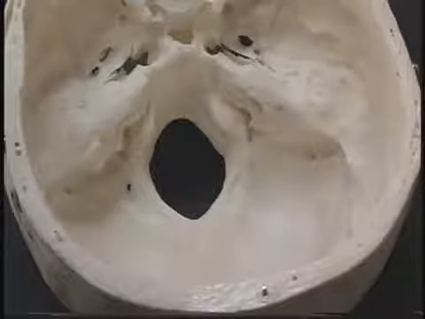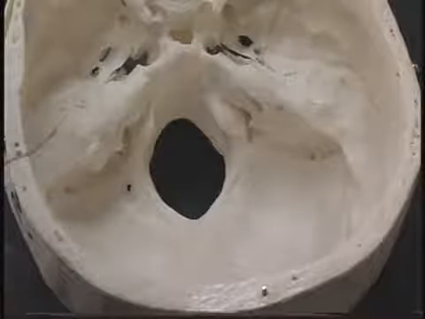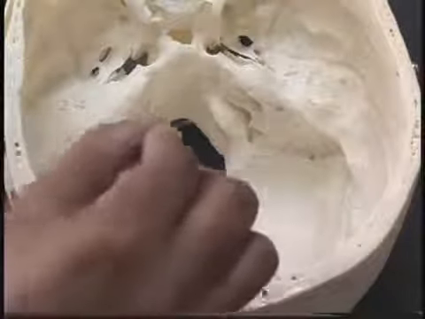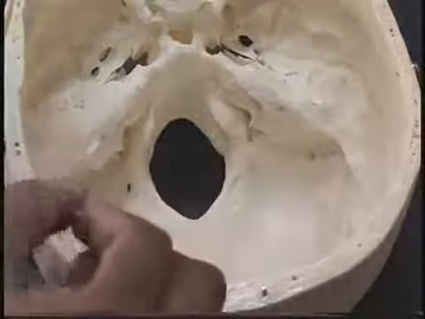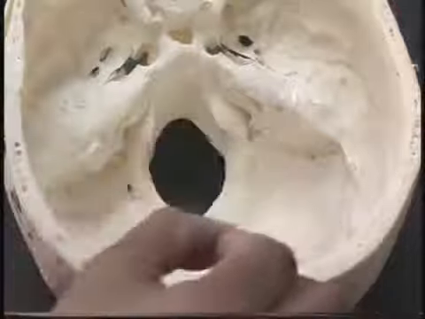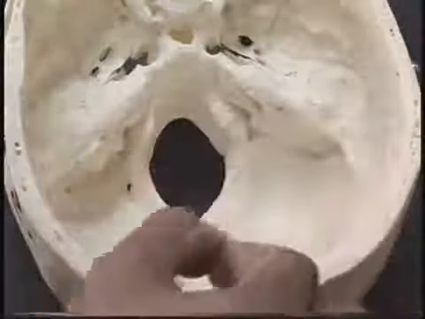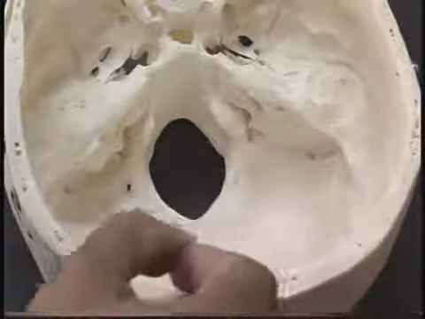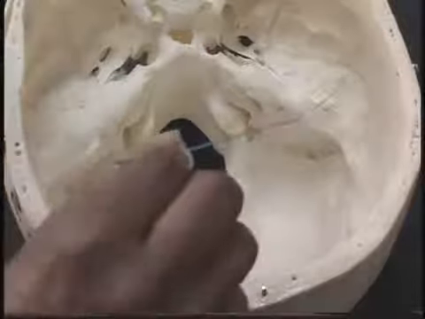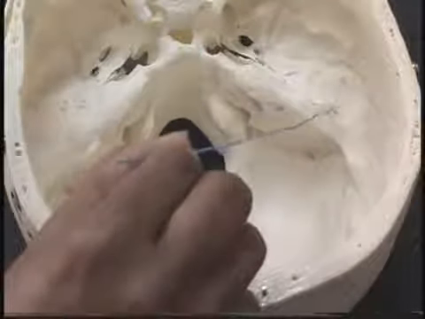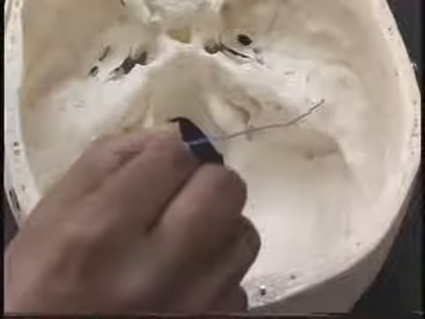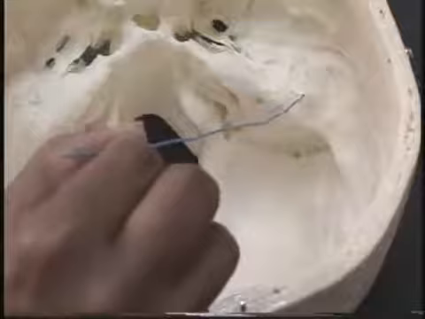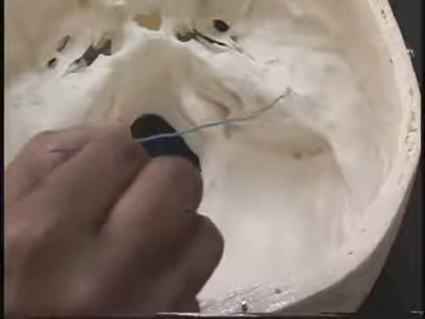Now I am going to demonstrate the boundary and the openings of the posterior cranial fossa. This is the petrous part of the temporal bone. This forms the anterior boundary of the posterior cranial fossa. So this area here is the position of the posterior cranial fossa. This eminence which we look at on the petrous part of the temporal bone is known as the arcuate eminence. Just inferior to that lies the middle ear cavity.